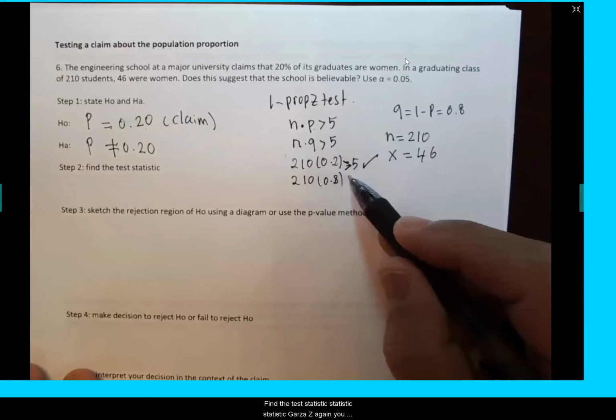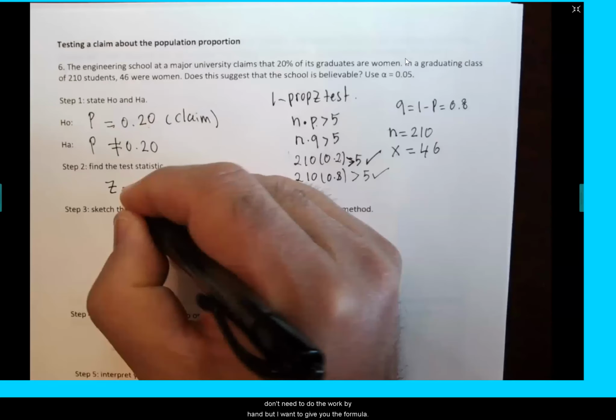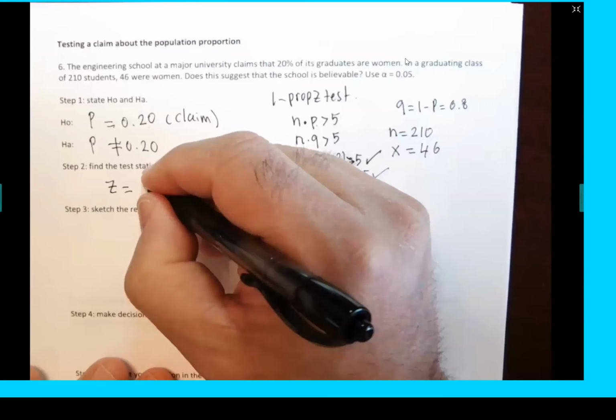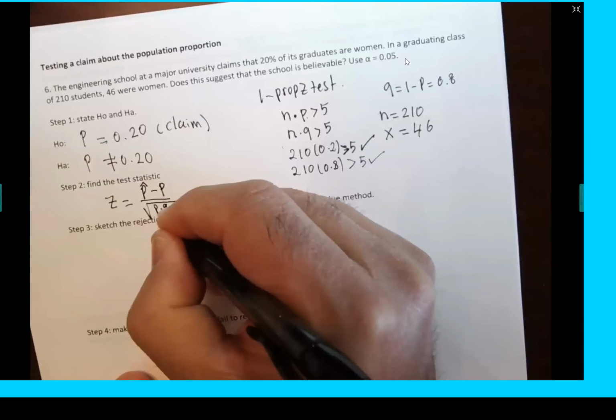Find the test statistic. The test statistic, guys, is z. Again, you don't need to do the work by hand, but I'm going to give you the formula. It's p hat minus p, divided by the square root of pq over n. For p, we use the one in the null hypothesis, 0.20.